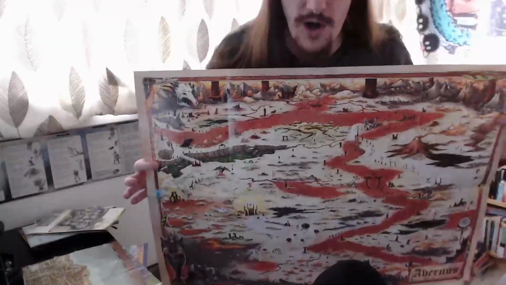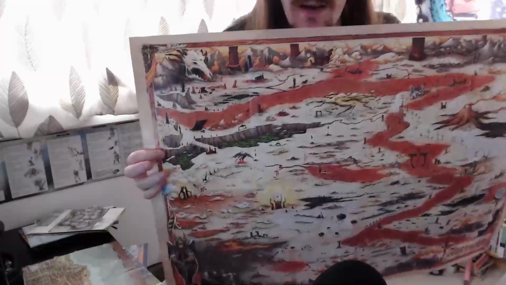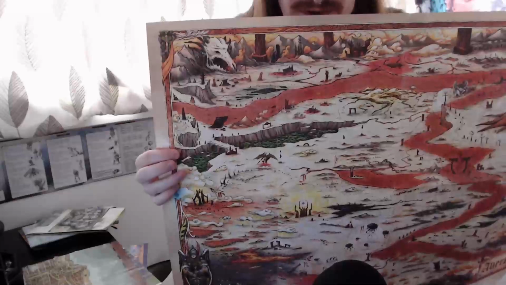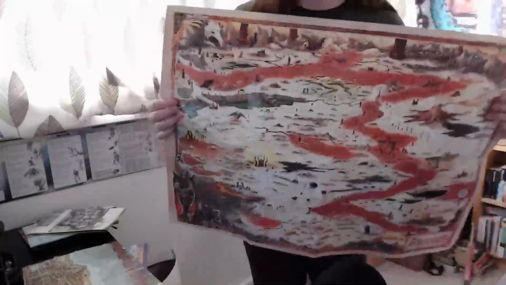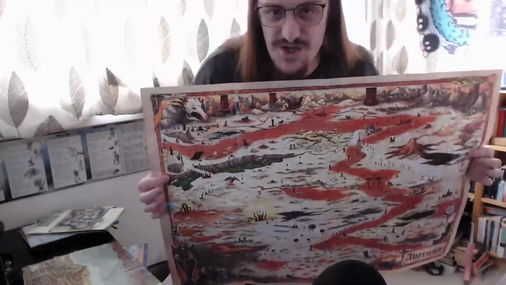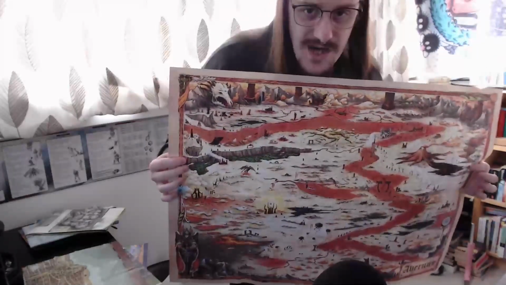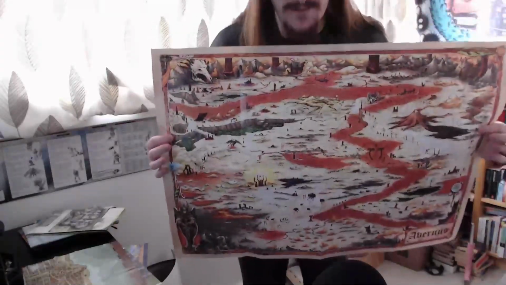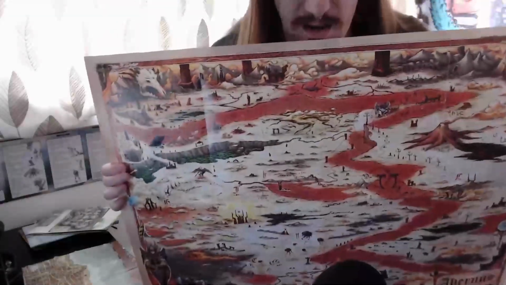Alright, what do you notice about this? There's no location markers, save for a few random symbols. What else do you notice? When I say location markers, I mean things for the GM, like this location is location M. What you do see are location indications.